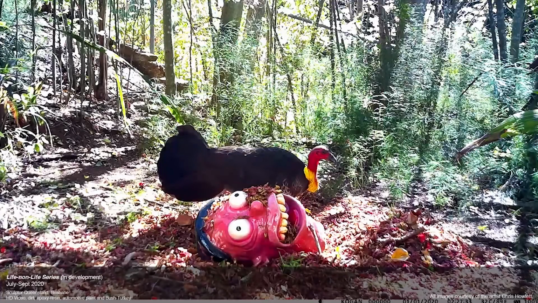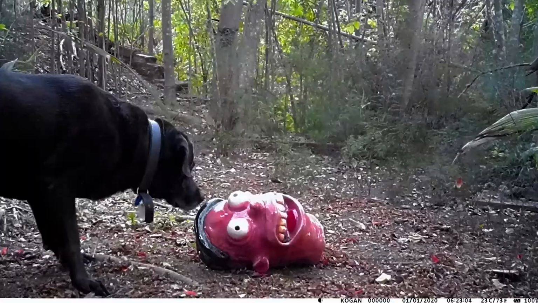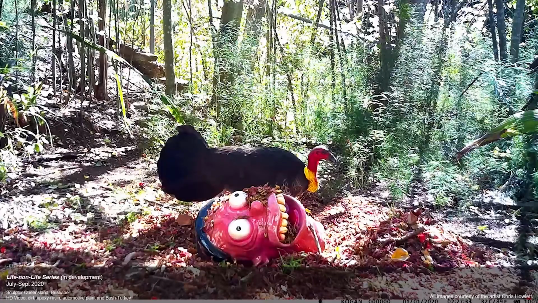So coming off the Sculptors Queensland residency, I did produce a number of bodies of work, and I thought I'd talk about two of those. This is a work called Life, Non-Life, which is in development. And here you can see the Homer.